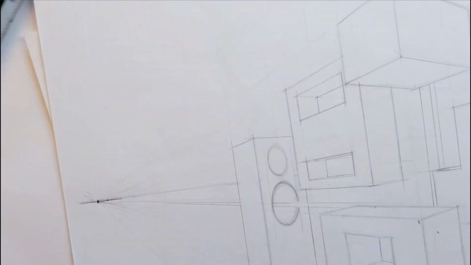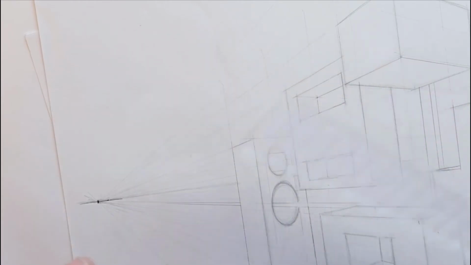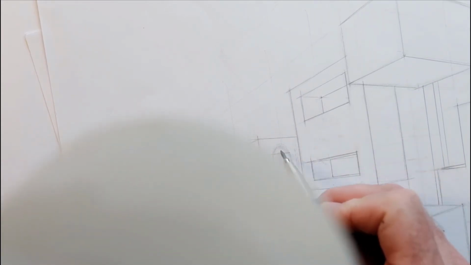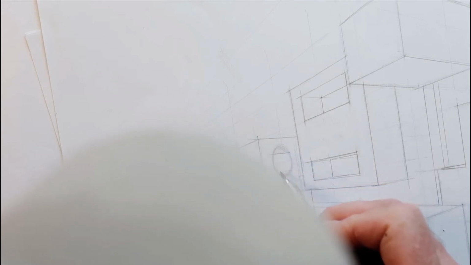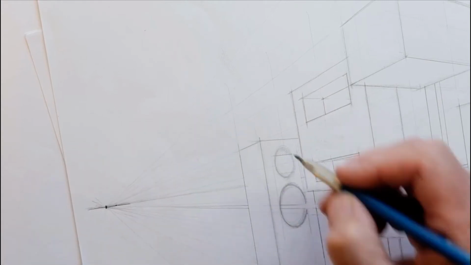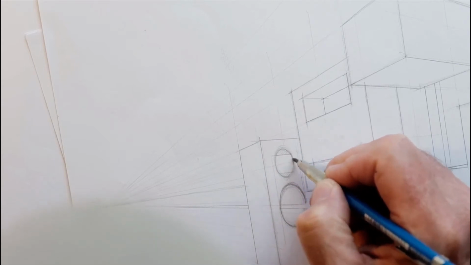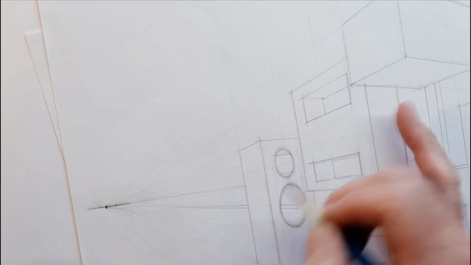Now what I could even do here, I could make this sort of have a kind of a flat top to it. Again, using my vanishing points. So it's some sort of little thing.